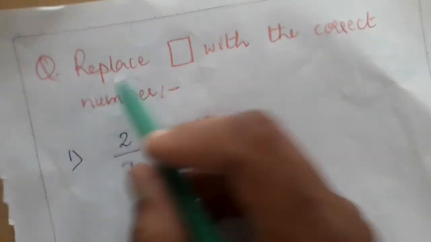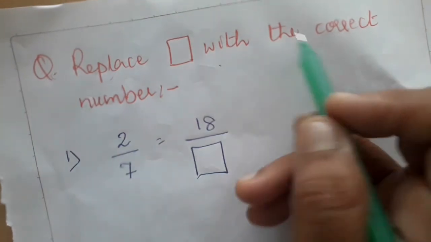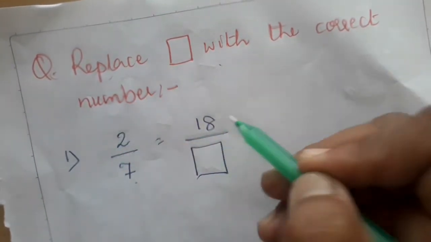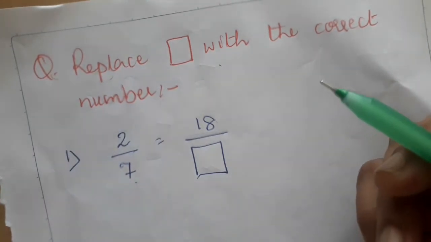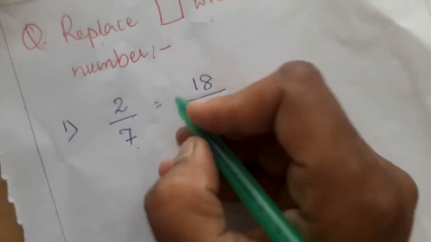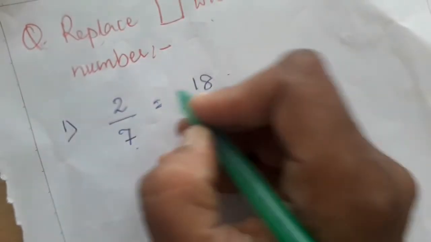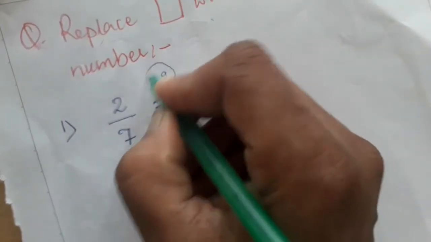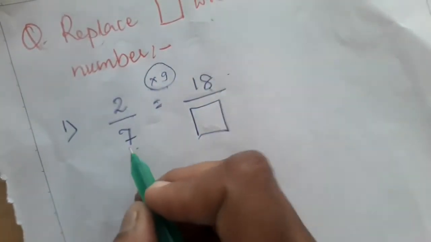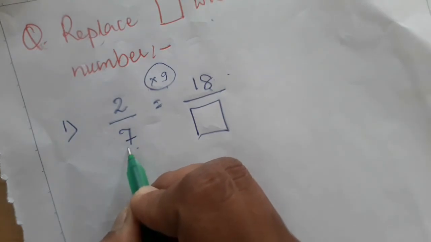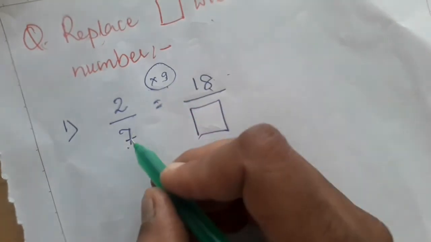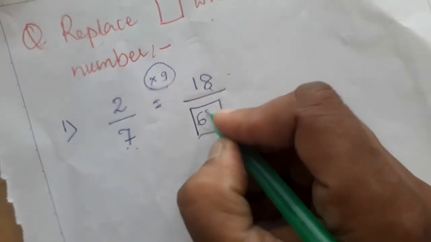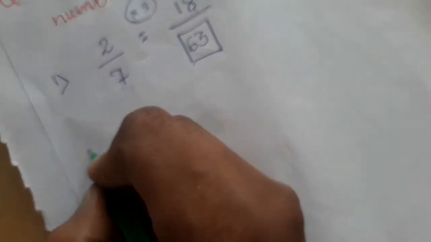You have to replace the box with the correct number. So 2 upon 7 is equal to 18 upon box. So here you need to think of equivalent fractions, right? So 2 into which number gives 18? So 2 9s are 18. So the denominator term is also to be multiplied with the same number. Okay, so here 7 9s are 63. So 63 is the correct option. Fine. Let me go with the next question.